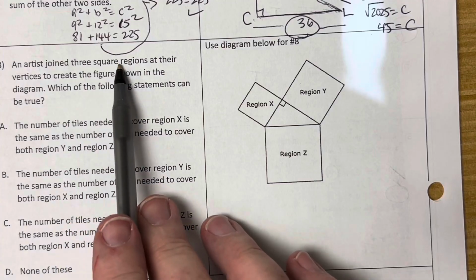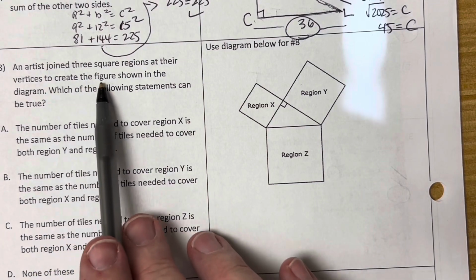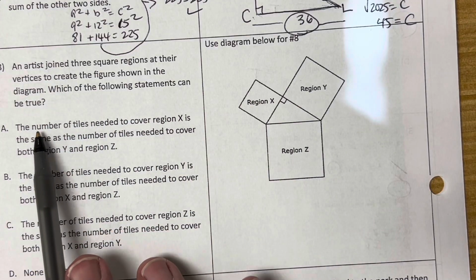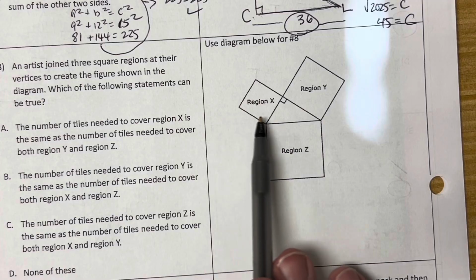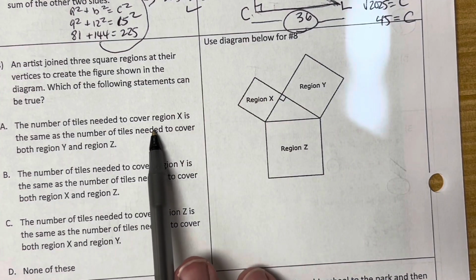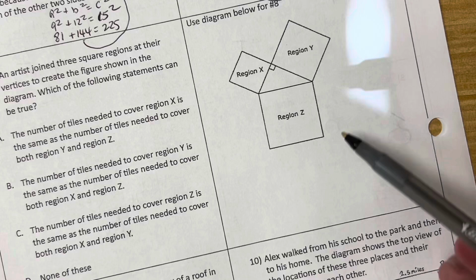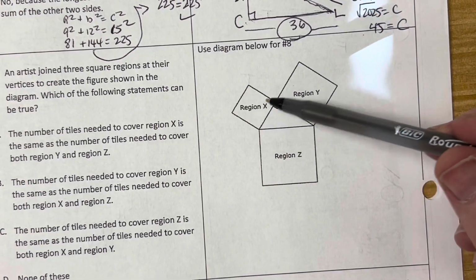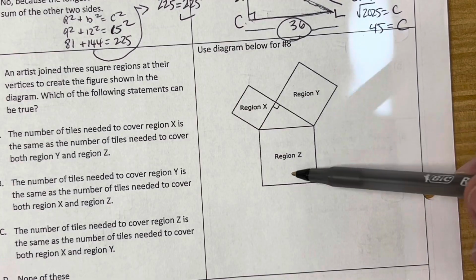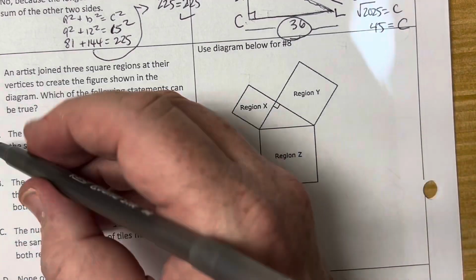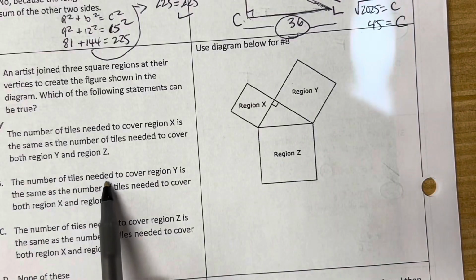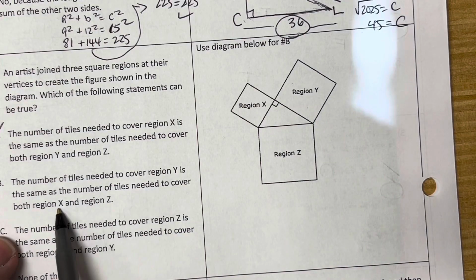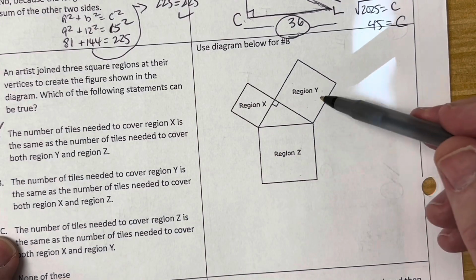8, an artist joined 3 square regions at the vertices to create the figure shown in the diagram. Which of the following statements can be true? The number of tiles to cover region X is the same as the number of tiles needed to cover region Y and Z. Well, that doesn't make any sense because Y and Z are already bigger than X. So there's no way that the total of these two areas would equal that. So that's not true. The number of tiles needed to cover region Y is the same as the number of tiles X and Z. Well, Z is bigger than Y. All right, so that wouldn't work out.